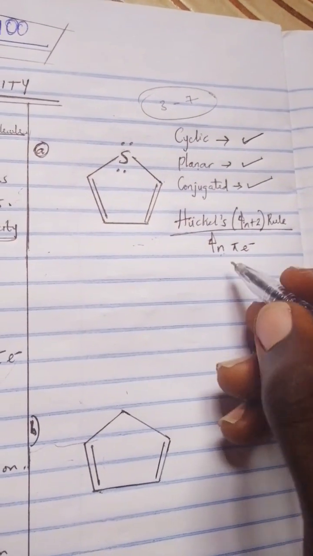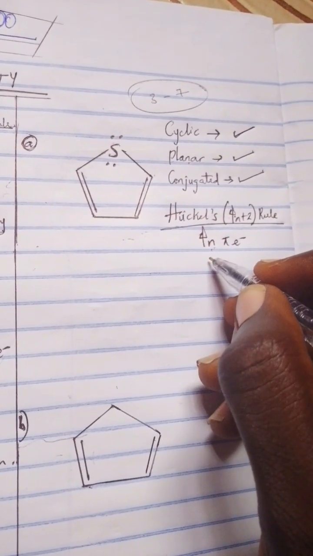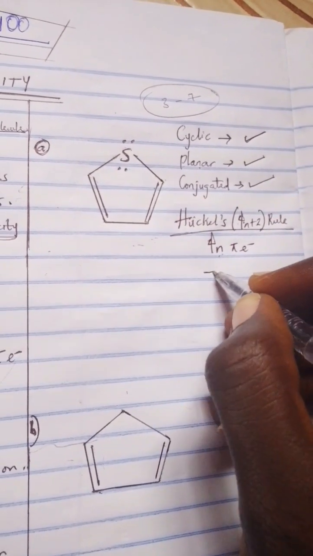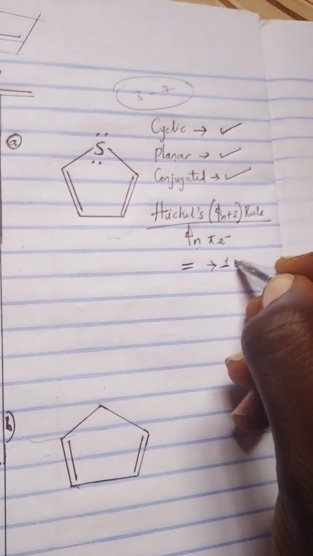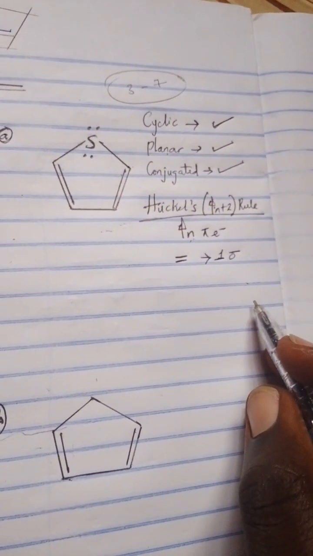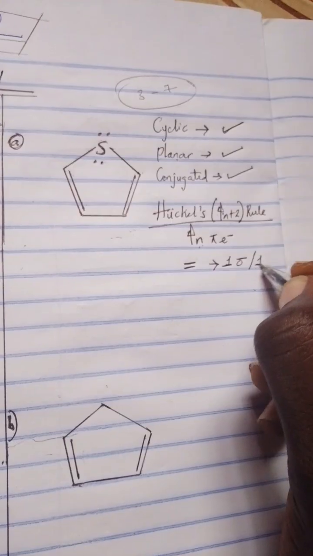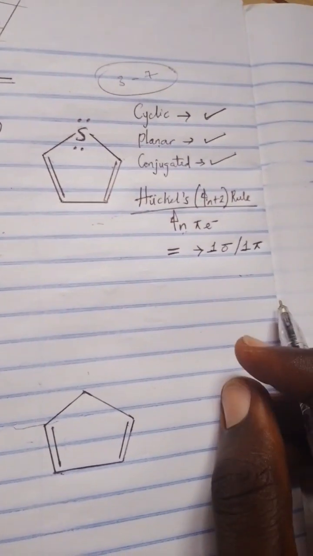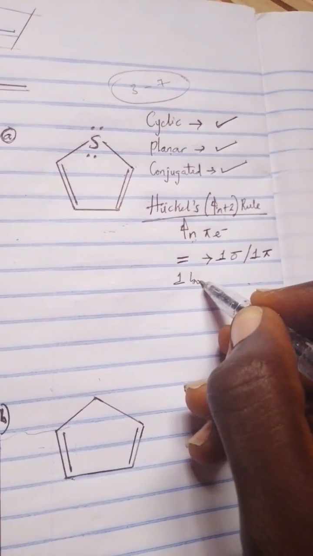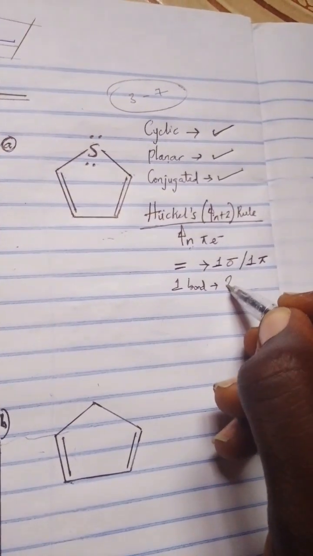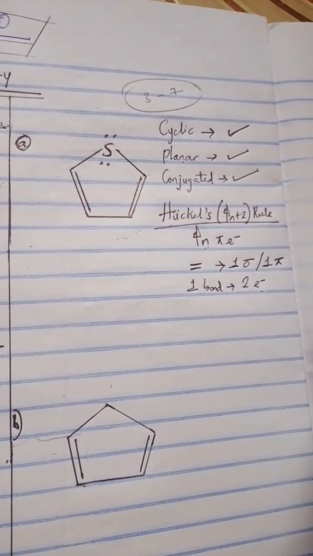we already know that a double bond consists of one sigma bond and one pi bond. And we know that whenever we have a bond, one bond consists of 2 electrons. That's just the basic there.